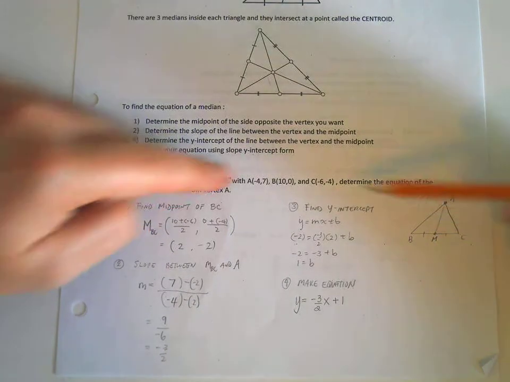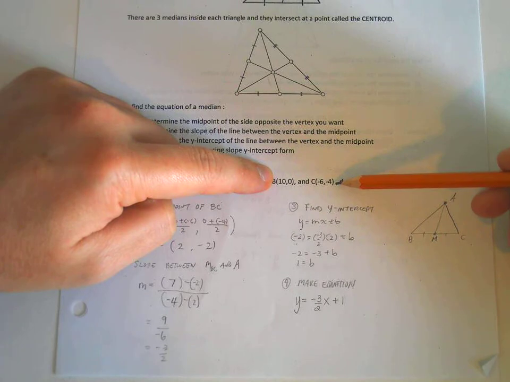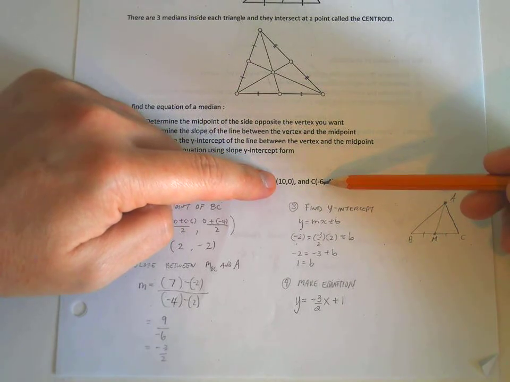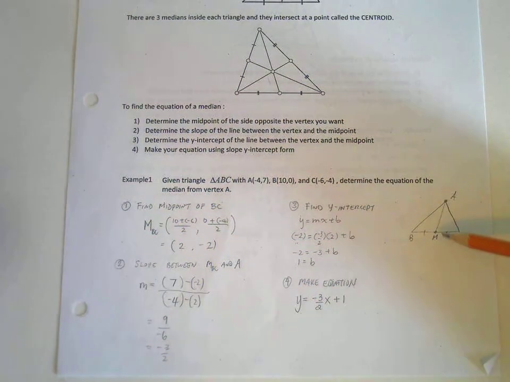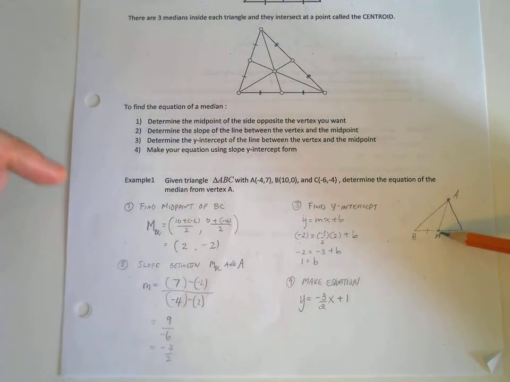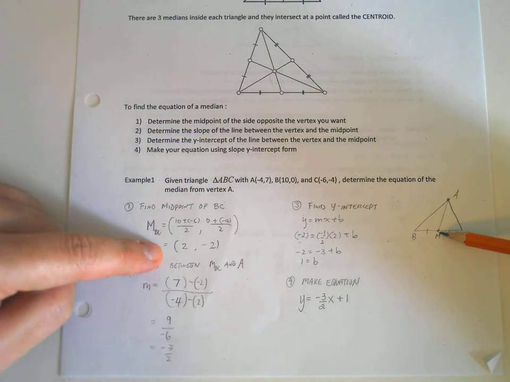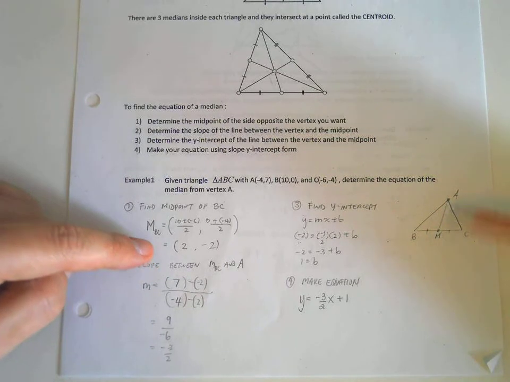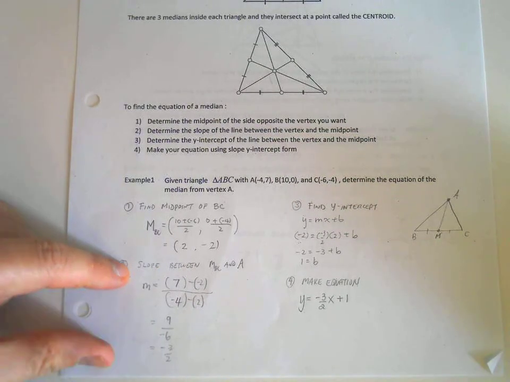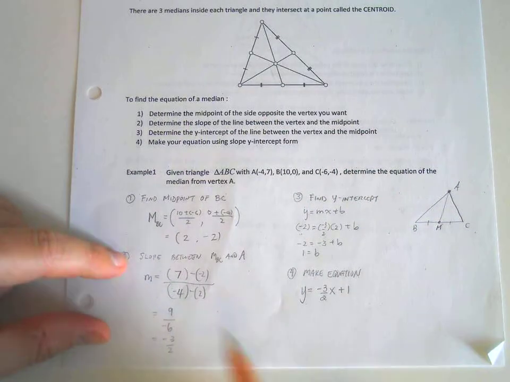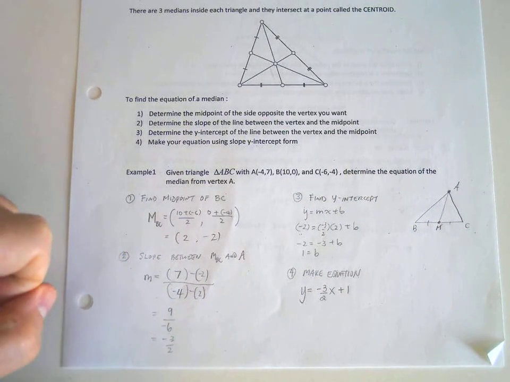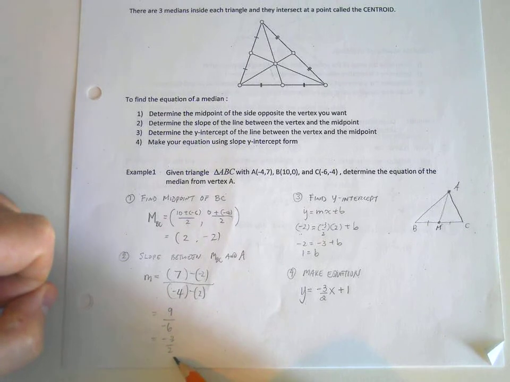So I can take B and C with the coordinates that are there, and then I can find the mean of the x coordinates and the mean of the y coordinates to find where the coordinates of the midpoint are going to be. And then it's now just using that process that you did in grade 9 of getting the equation of a line between 2 points, because I now know where A is, it's at -4, 7, and I now know where the midpoint is, it's at 2, -2. So in order to make the equation of the line, I could get its slope using the slope formula from grade 9, y2 minus y1 over x2 minus x1, and calculate that in its lowest terms.